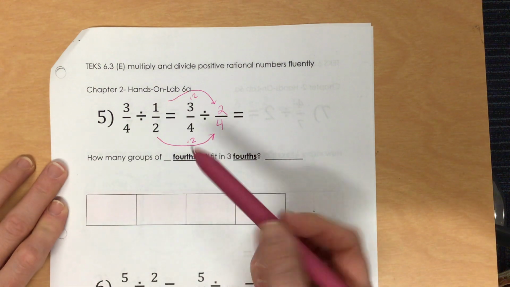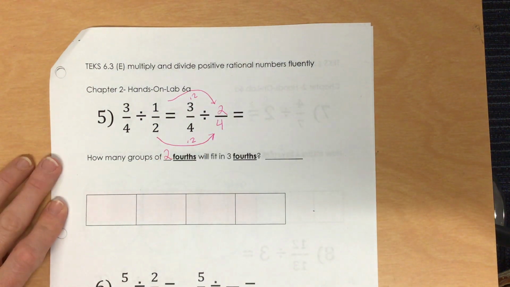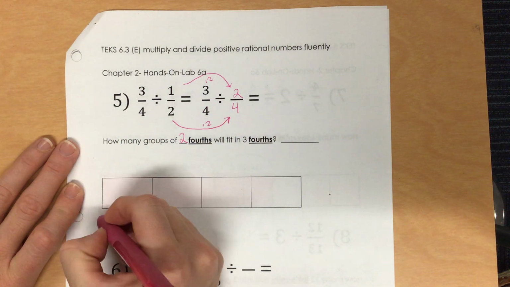So we're looking for how many groups of 2/4 will fit into 3/4. Our strip diagram is split into fourths.